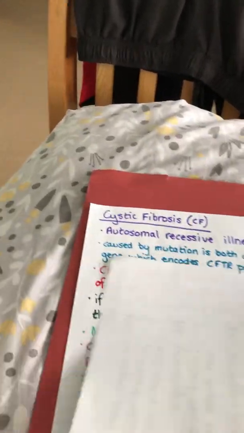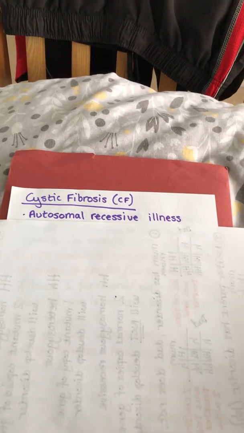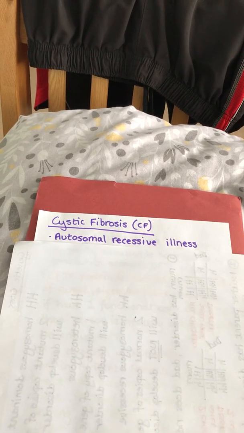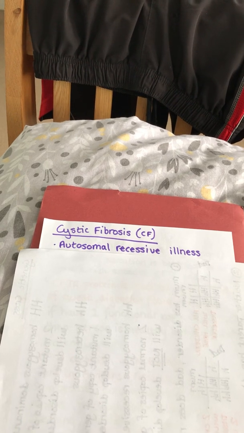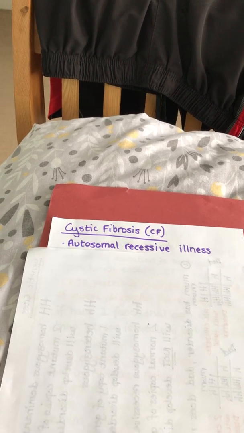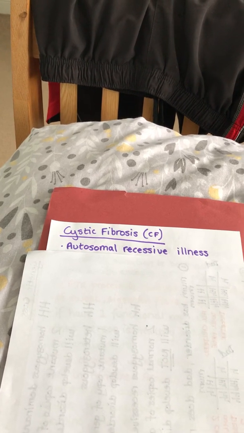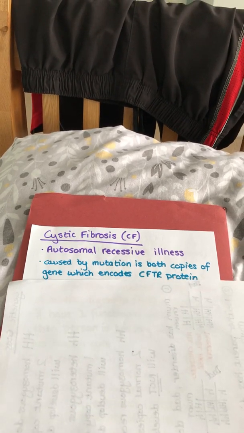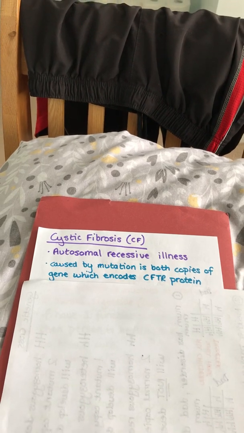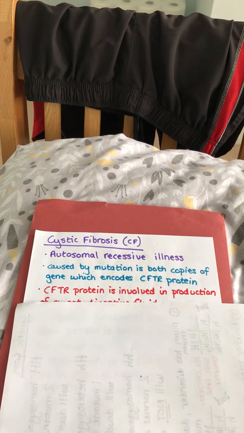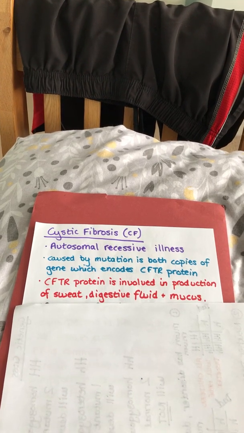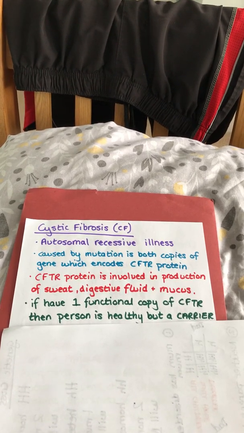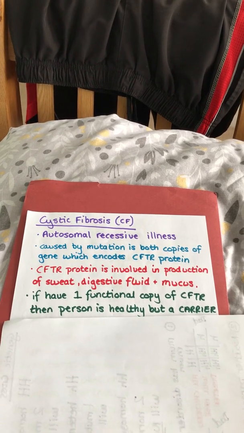Right, the final illness we're going to have a look at now is cystic fibrosis. This is an autosomal recessive illness. Again, it's not on the X or the Y chromosomes, it's on the normal chromosomes of the body, so not the ones that dictate whether you're male or female, but this time it is recessive. So you've got to have both mutant copies to have the illness. It's caused by a mutation in both copies of the gene which encodes the CFTR protein. This protein is involved in the production of sweat, digestive fluid and mucus. If you have one copy of the mutated CFTR, then the person is healthy, but they could be a carrier because their other copy is mutated.